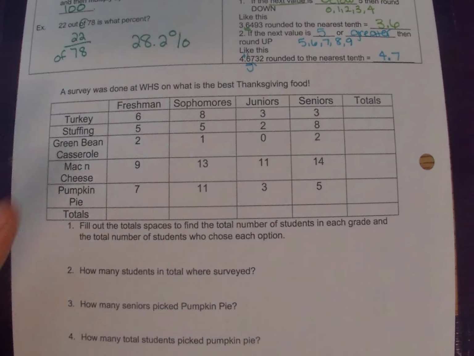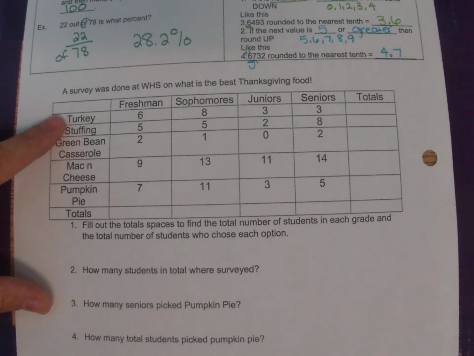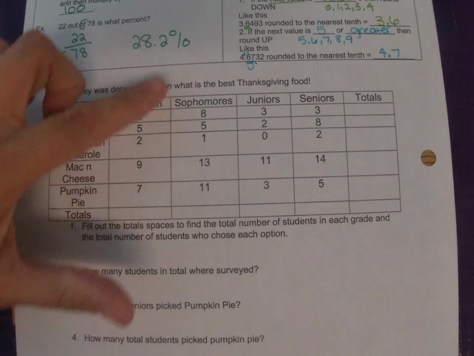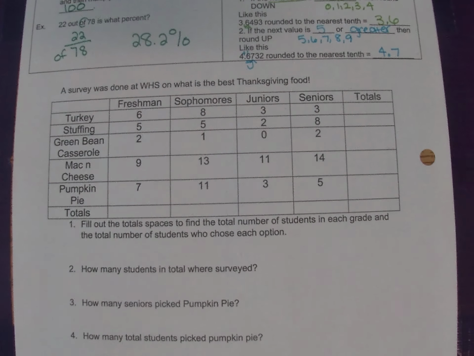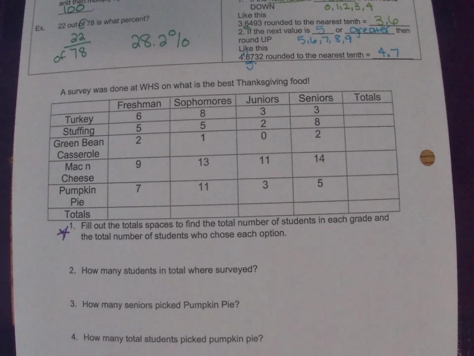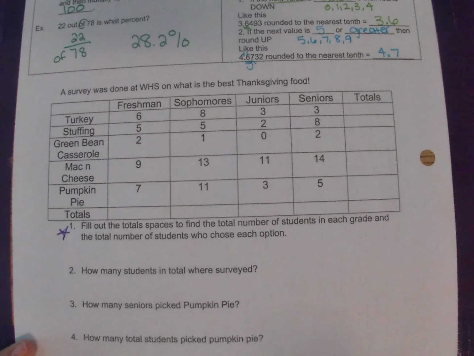Okay, but what we actually want to do today is look at these frequency tables or these two-way tables. This is a survey that was done at WHS on what is the best Thanksgiving food. So we asked freshmen, sophomores, juniors, and seniors, a select group of them, and these are all the different things that they picked. My suggestion all the time is to fill out the total spaces in a table. Now, this total row and column might not be provided for you. If it's not provided, I would still calculate those totals and make sure you're not making any mistakes.